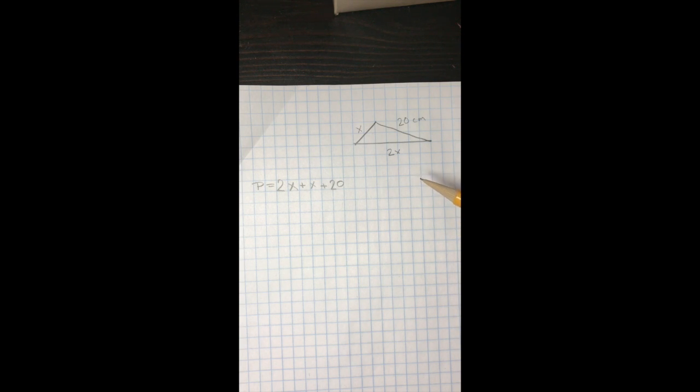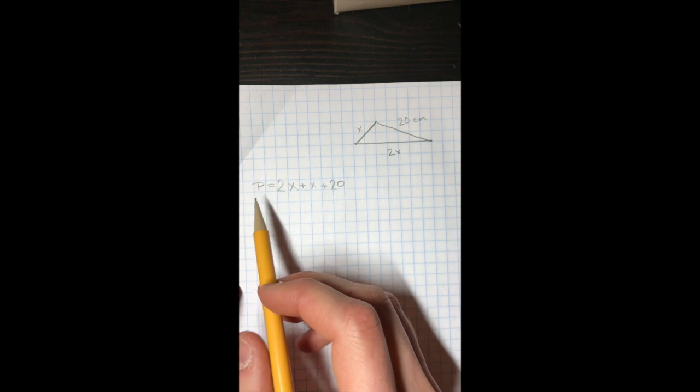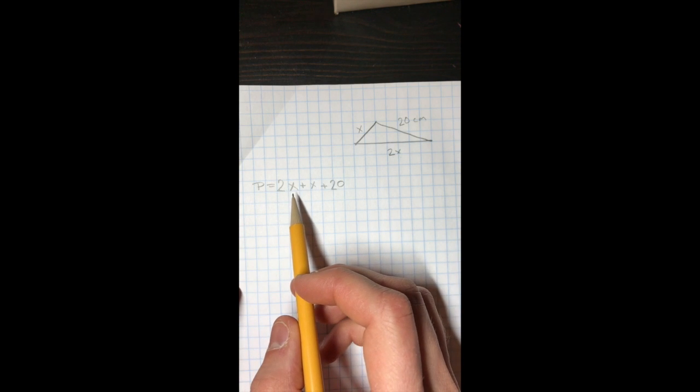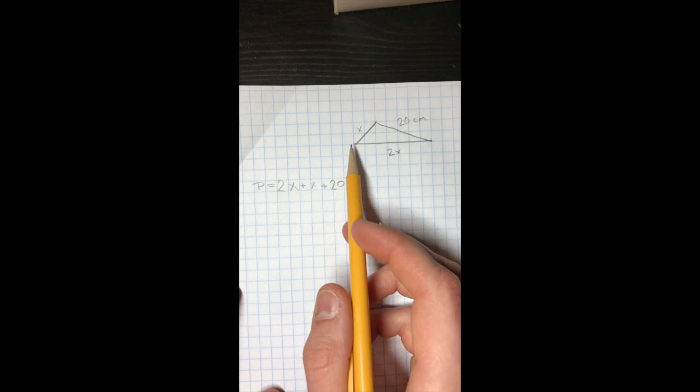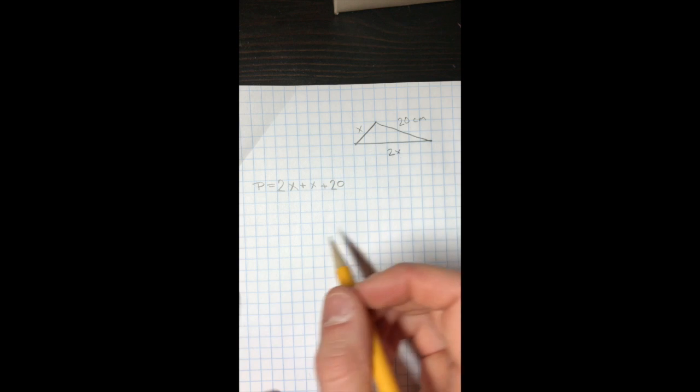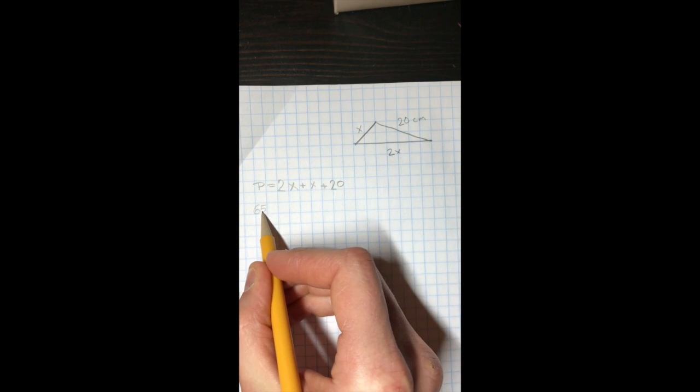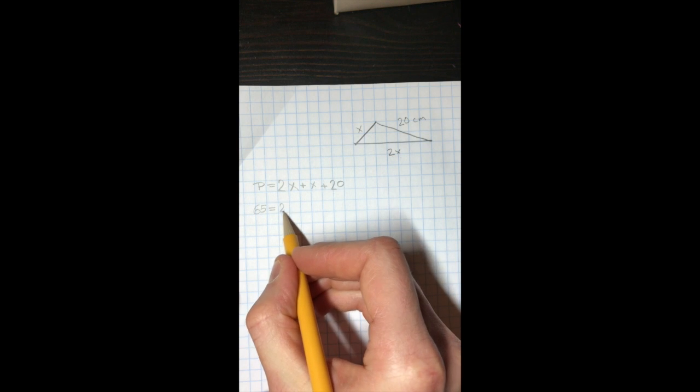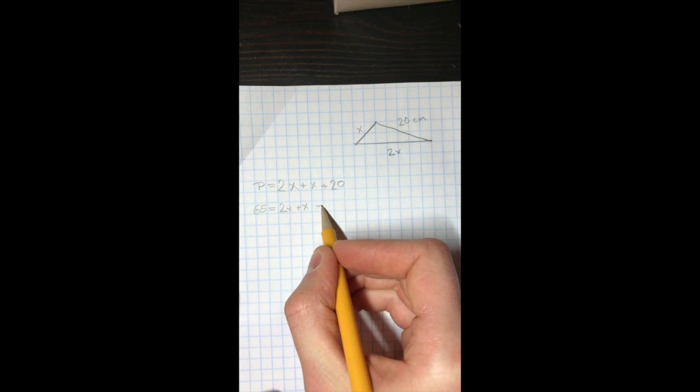All right. You'll notice that it says the length of the first side is 2 times the length of the second side. So we have put a variable in for the side length. 2 times the 1, right? And then we have 20 centimeters. So the way that we're going to solve this is we're going to set it up in an equation. We have the perimeter is equal to 2 times plus the length of our other side plus 20. All right. We know the perimeter is 65, so we're going to plug that in. The perimeter is 65, and then we have 2x plus x plus 20.